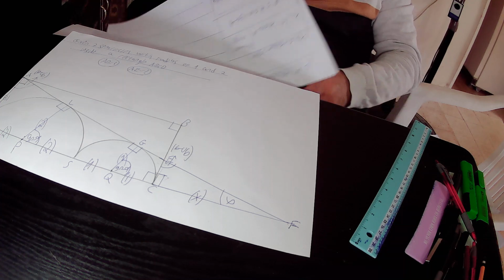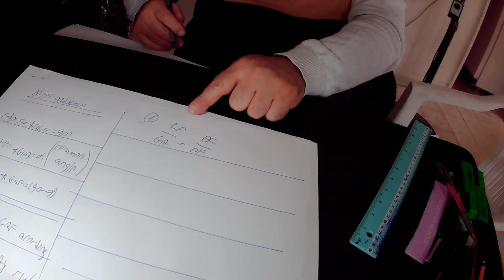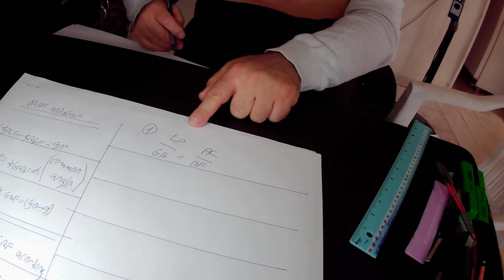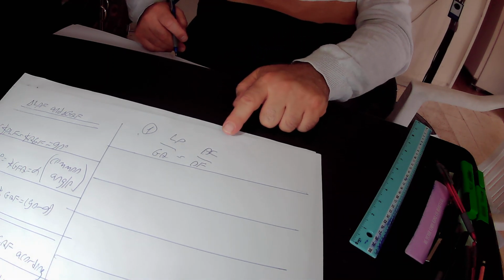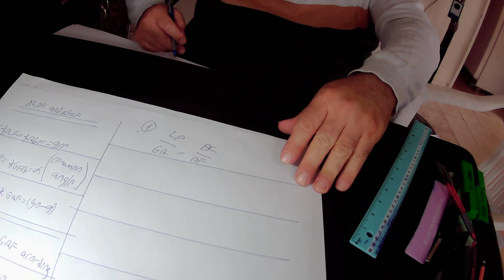So repeat again: side LP in the big triangle over side GQ in the small triangle equals side PF in the big triangle over side QF in the small triangle.